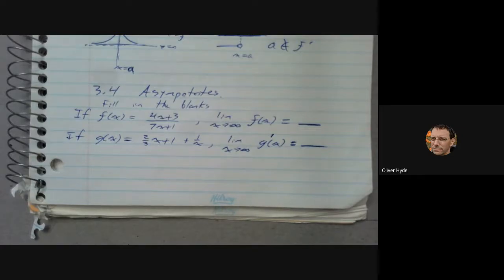Okay, Royals. For lesson 3.4, I just have a short conversation that I want to have, and that's again to emphasize what my expectations are of you. Our curriculum says we should be able to use limits to determine end behaviors of functions.